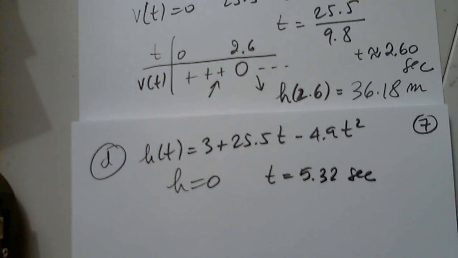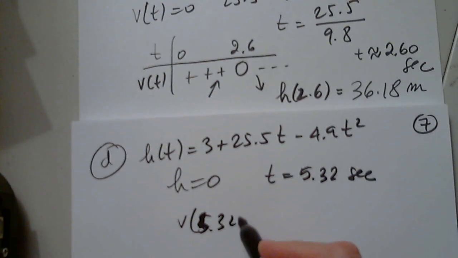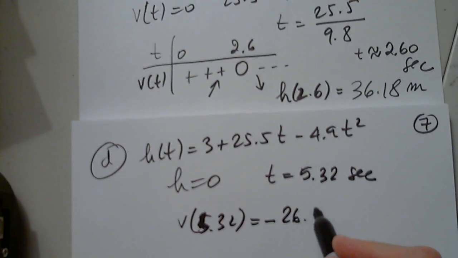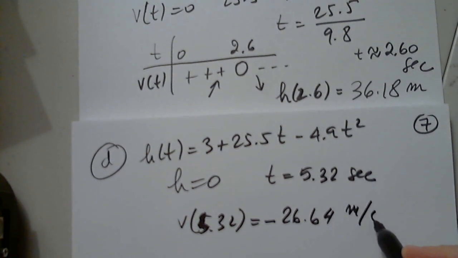Now they're asking us to find the velocity at 5.32. I already have the velocity entered. All I have to do is second and table, and I want to enter 5.32. And I read the velocity, not the distance, which is negative 26.64. So V of 5.32 is negative 26.64 in meters per second.